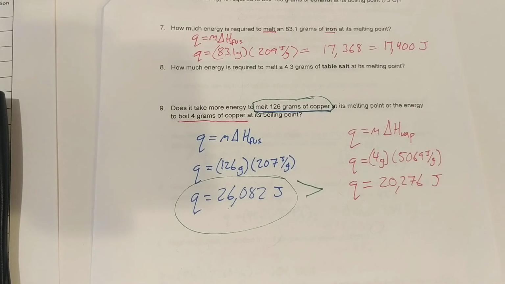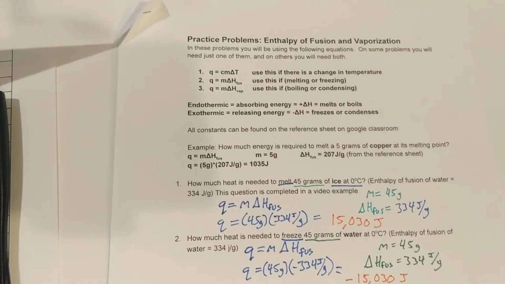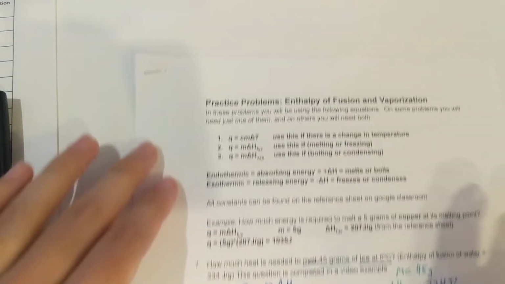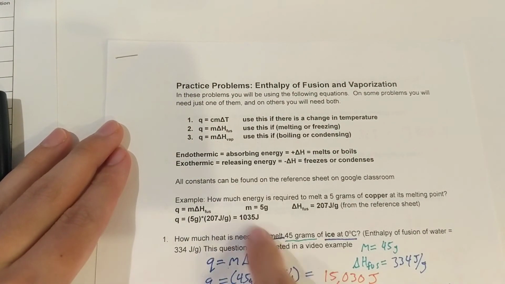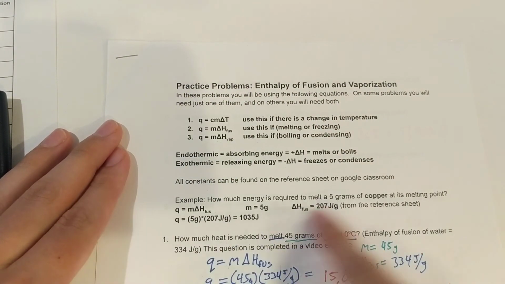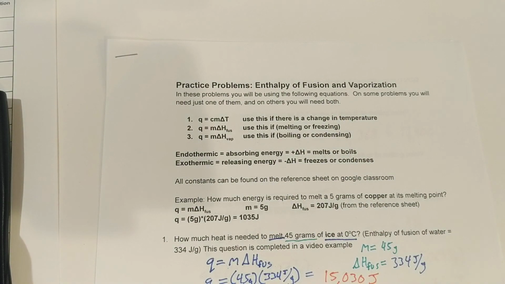I'm hoping this helped. Again, if you want to go through, make sure to have this information here in your notebook, because it'll be very useful to solve these problems.